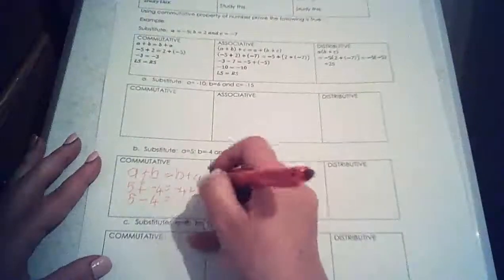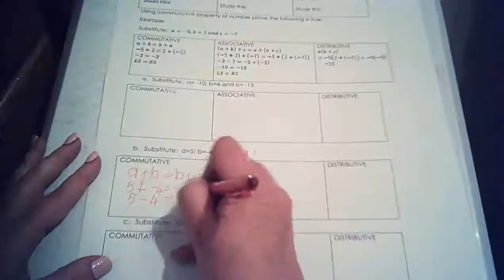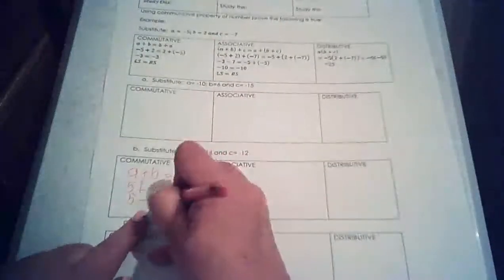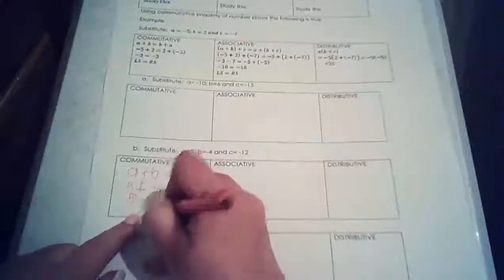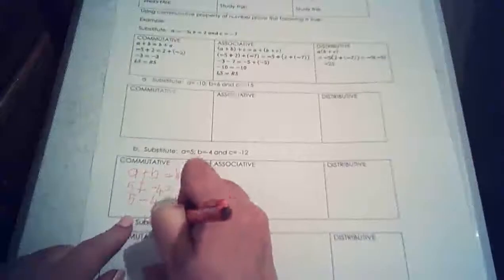And minus 4 plus 5, this one I can work out. If I'm on a number line, I'm on minus 4, and I jump 5 forwards, I'm going to end up at positive 1. So 5 minus 4 is 1, and that is 1. So left side equals right side. Yes, I'm done with commutative.